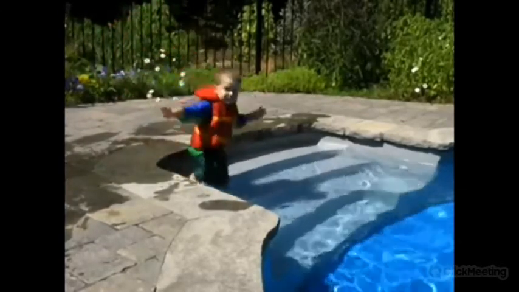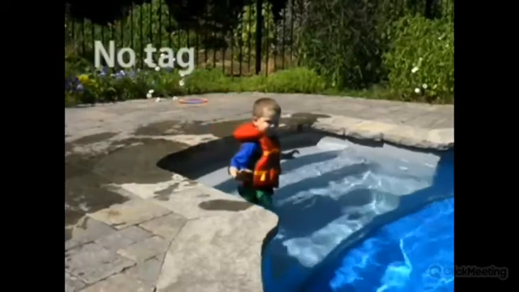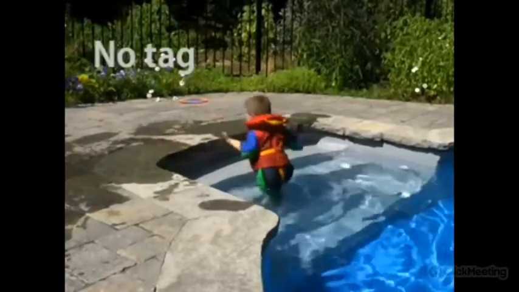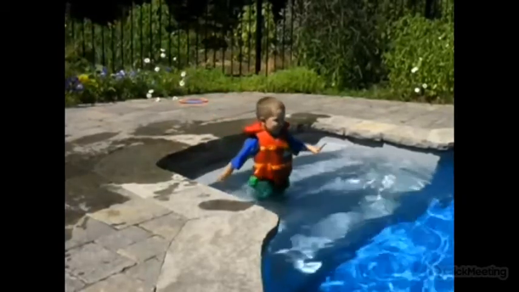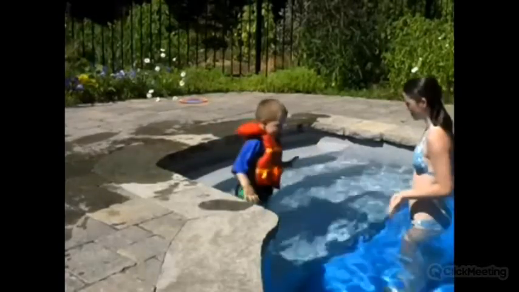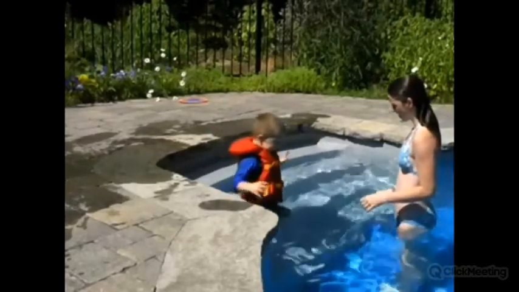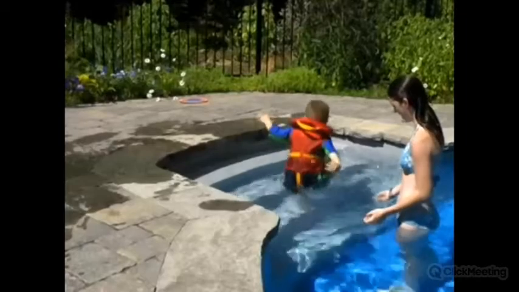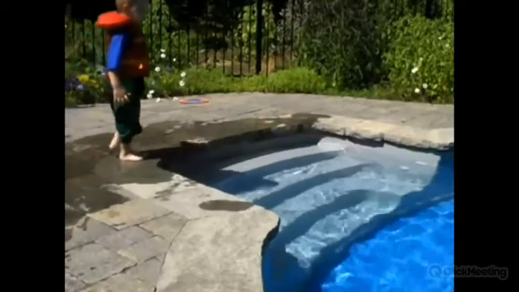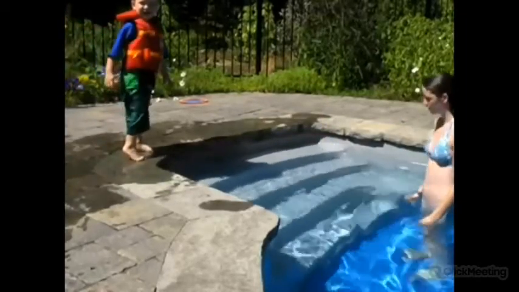Tag point is 4 steps. Jen, can you go near him in case he falls? Okay, this time the tag point is jump to Jen.